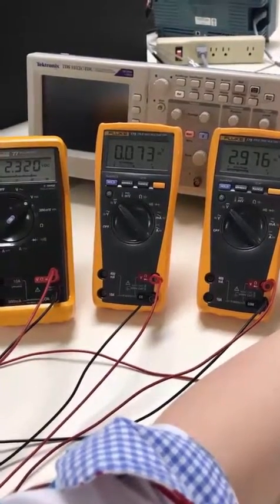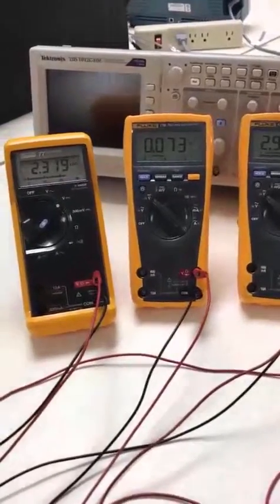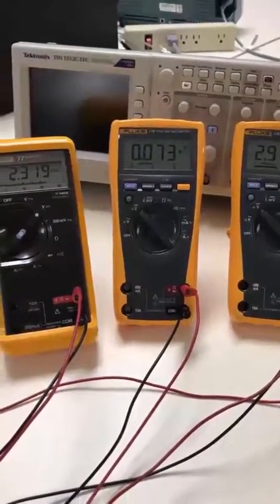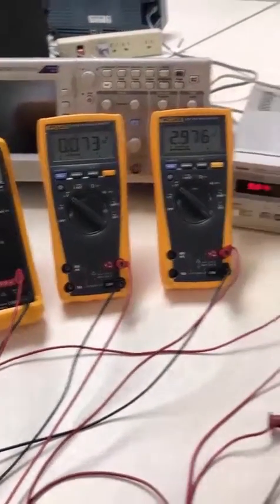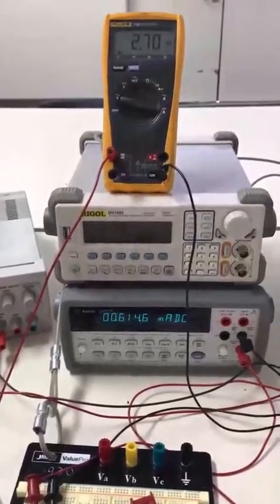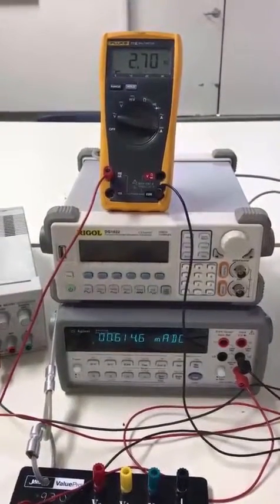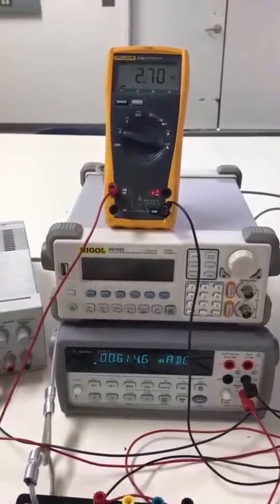I keep increasing the input voltage, and VCE is about 0.07 volts, 70 millivolts. Let's take a look at the current measurements. 0.6 milliamps for IB and 2.7 milliamps for IC.